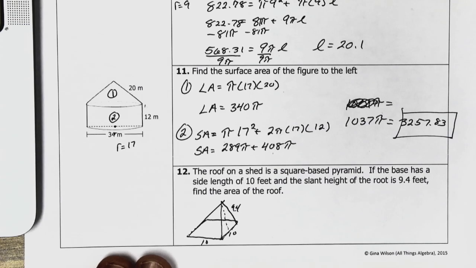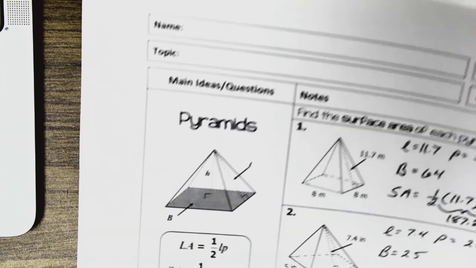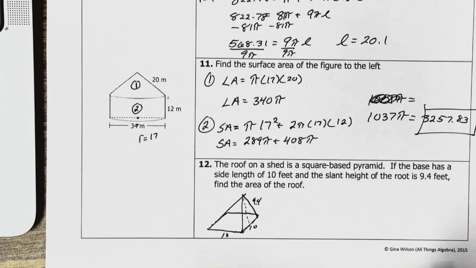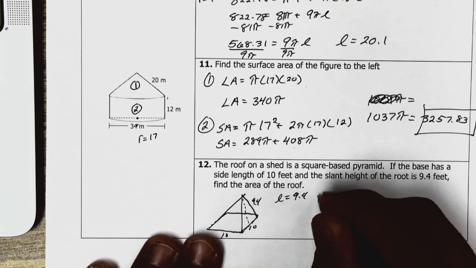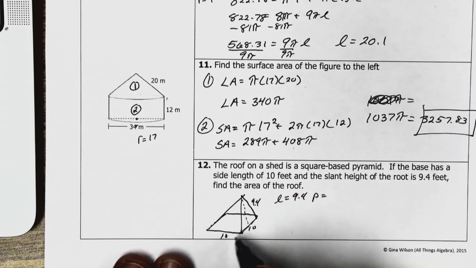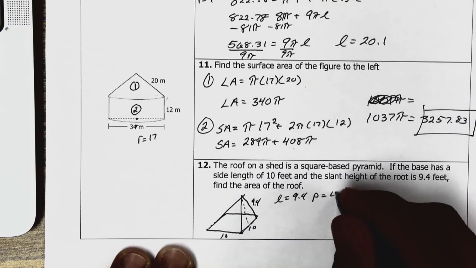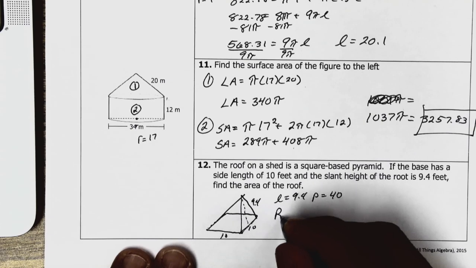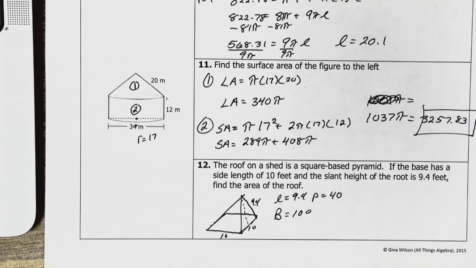So that's my L. So I'm doing the formula for pyramids, which is 1/2 LP plus B. L is the 9.4. P is the perimeter, so it's a square, so there's 4 of them, so 10 plus 10 plus 10 plus 10 is 40. And then big B, because it's a square, it's 10 times 10, which is 100.